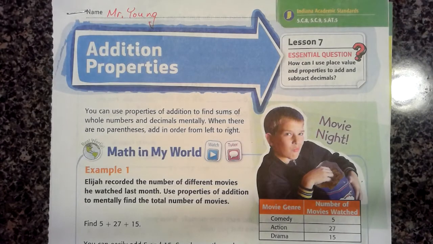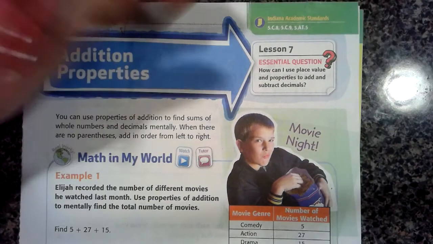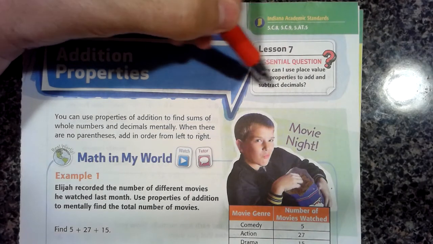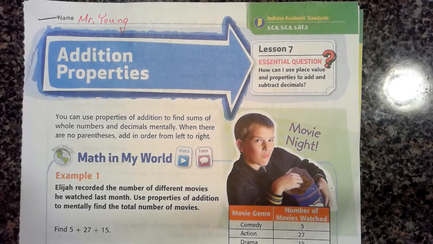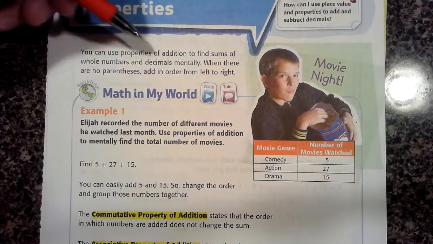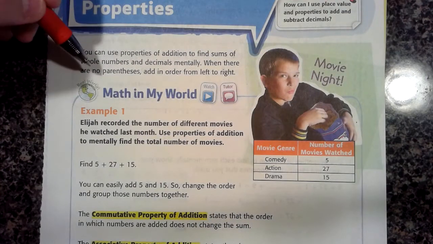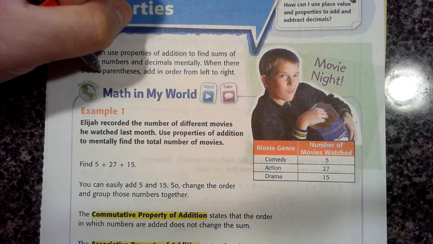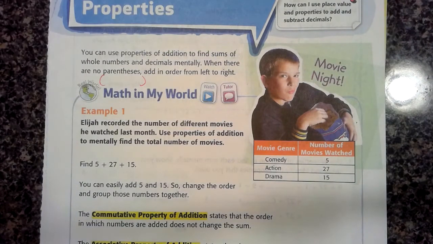All right. So this chapter is called Addition Properties. Again, all of this is part of how can I use place value and properties to add and subtract decimals. You can use properties of addition to find the sums of whole numbers and decimals mentally. When there are no parentheses, remember these are parentheses, you can add these in order from left to right.